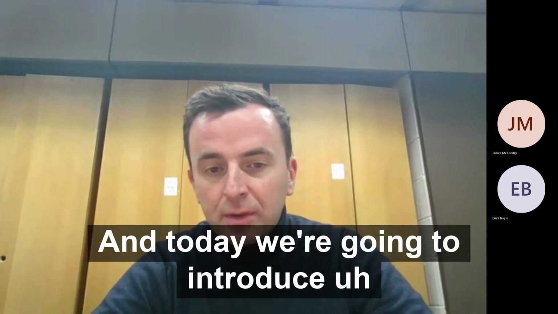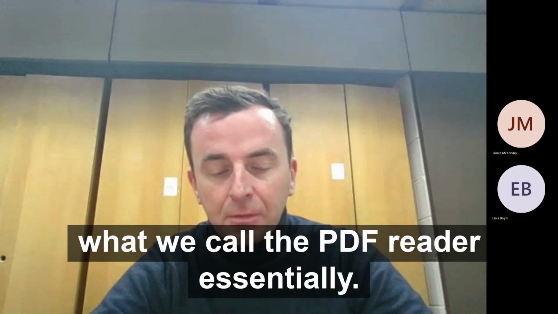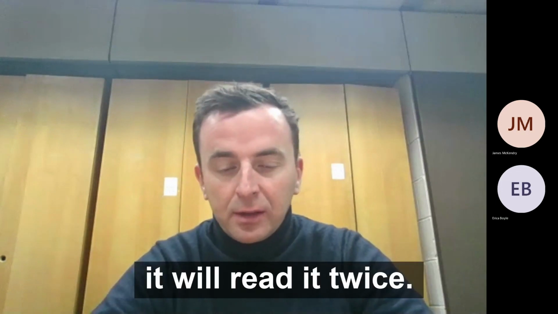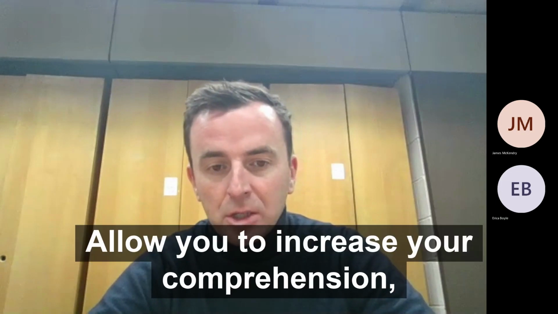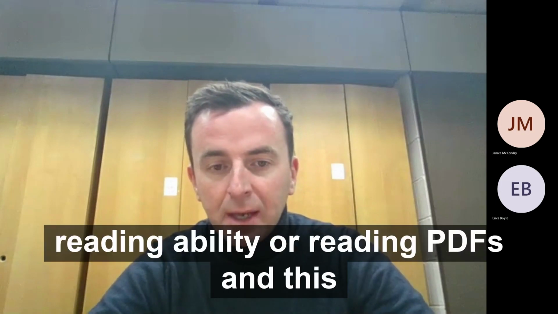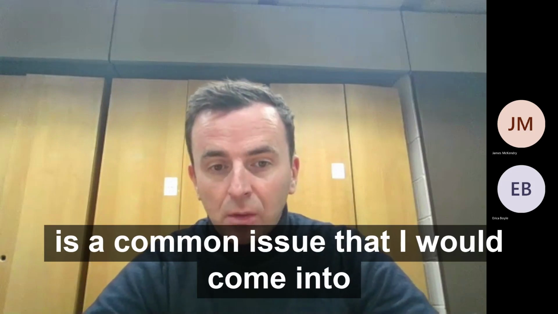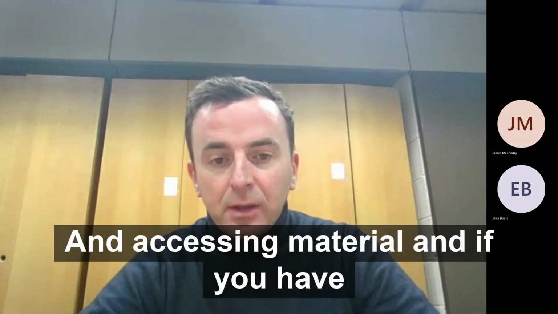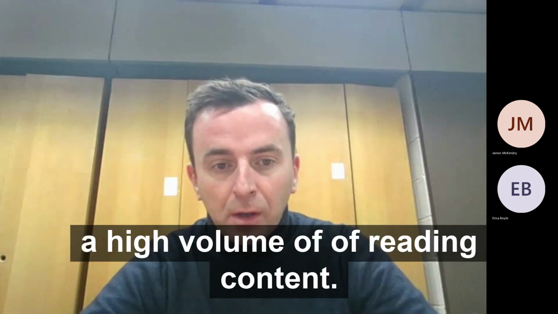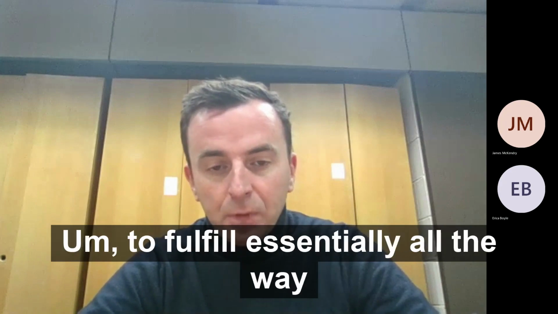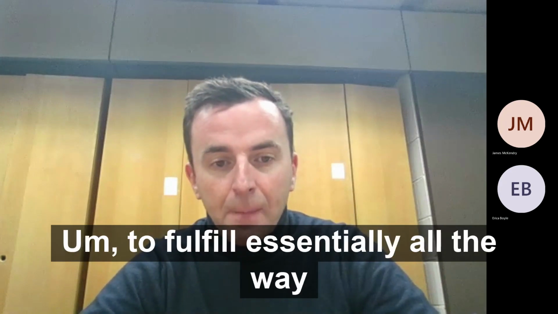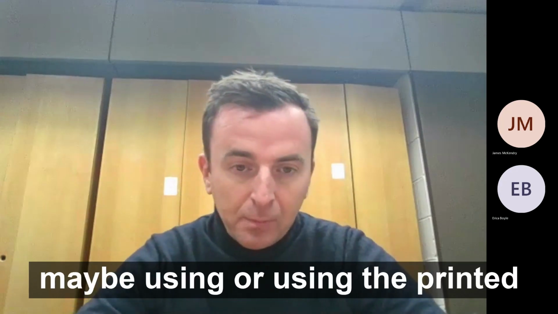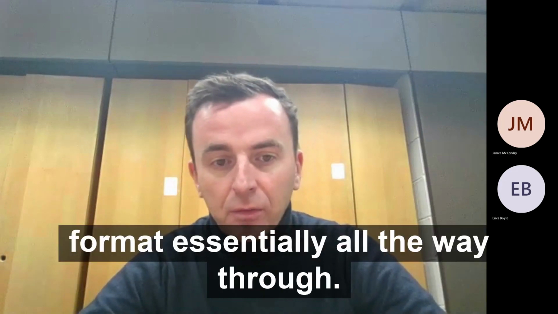Today we're going to introduce what we call the PDF reader. As it says on the tin, it will read to you. It is a device that will allow you to increase your comprehension and reading ability when reading PDFs. This is a common issue I come across when meeting with students regarding accessing material, or if you have a high volume of reading content to get through, and you find it difficult using the printed format.